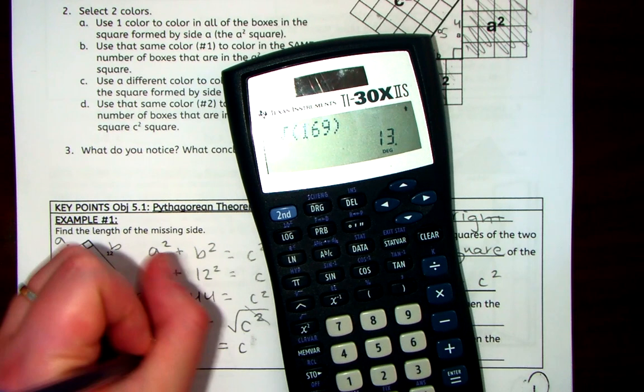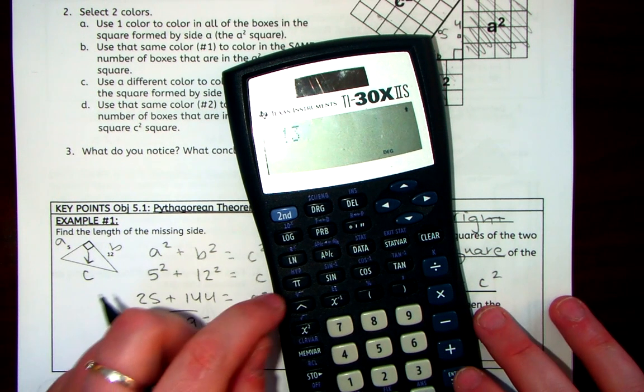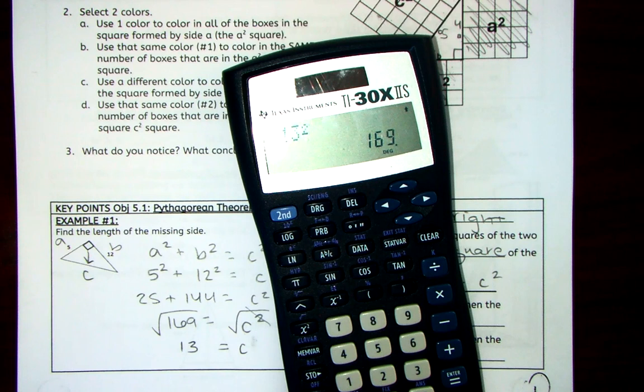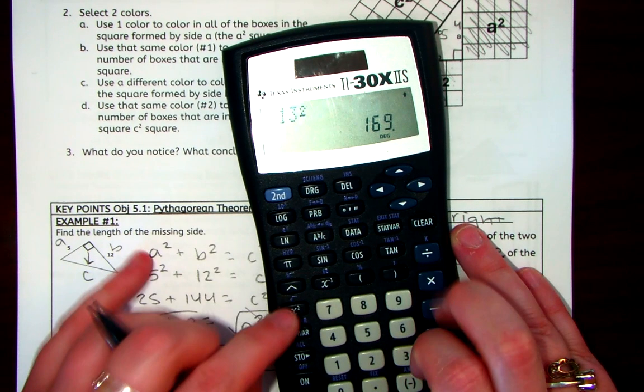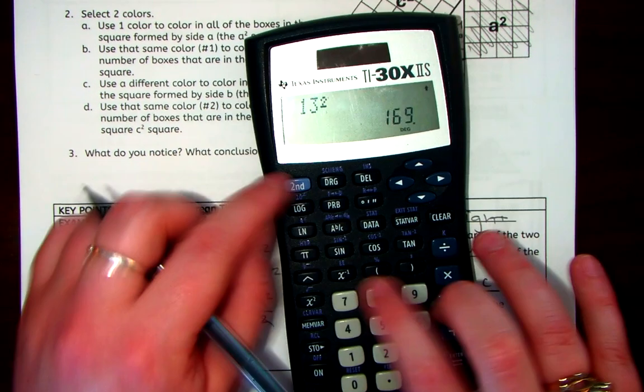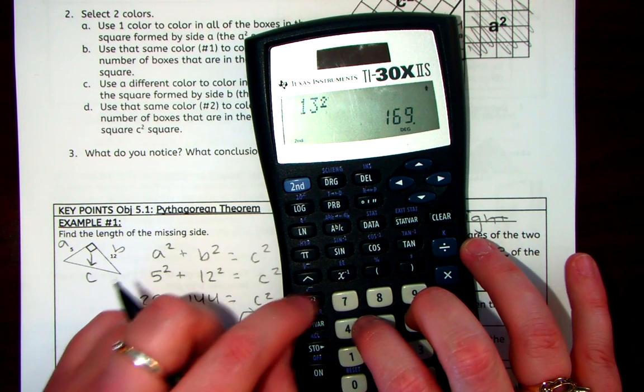And that gets you to 13, which makes sense because 13 squared is 169. This is how you square something in a calculator, this button here. To square root that, you do second, and you look for that square root symbol.